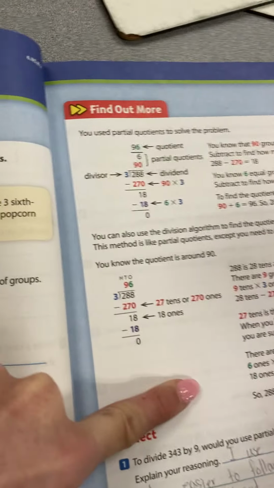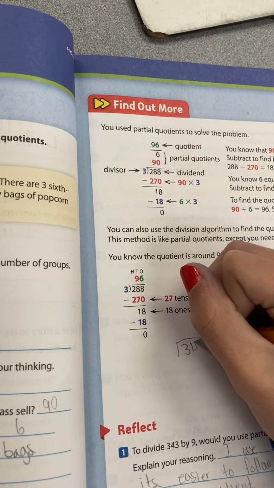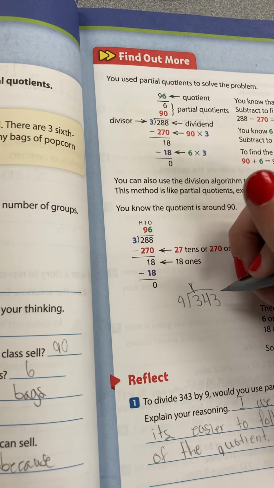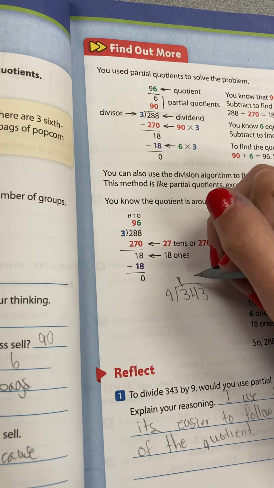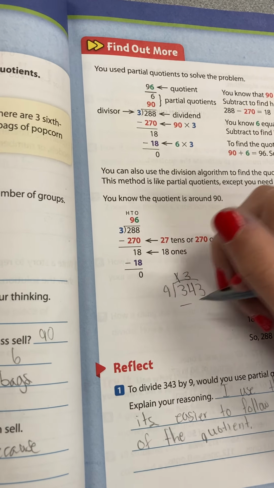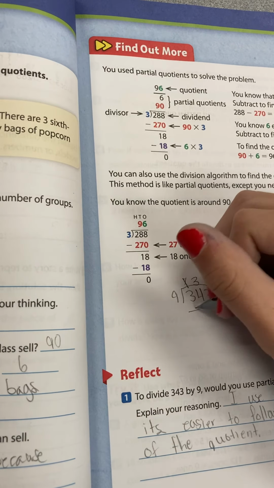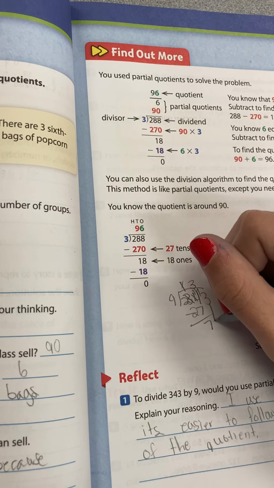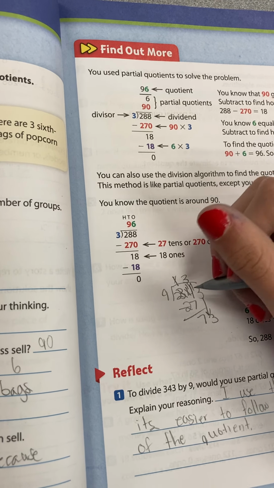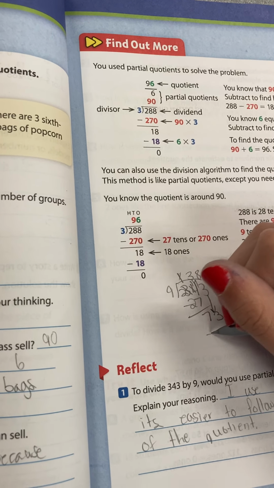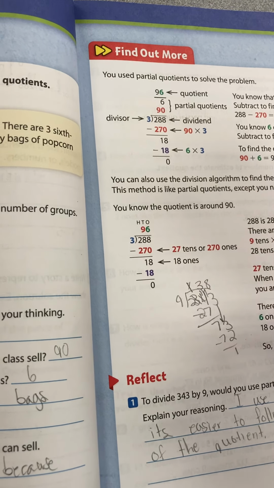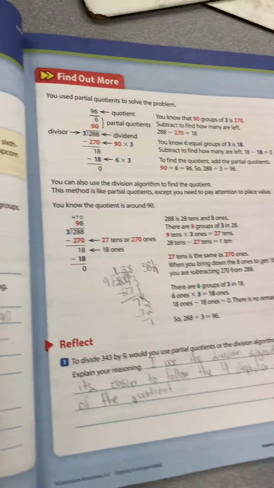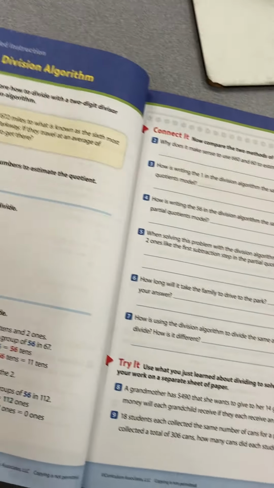Okay, and then right here, put 343 divided by 9. 9 doesn't go into 3, but it goes into 34 3 times. It'd be 27. And then 9 times 8 is 72. So remainder of 1 out of 9. So that'd be 38 and 1. Very good. Okay, now we're going to do the following pages.